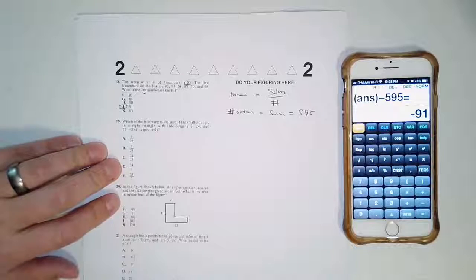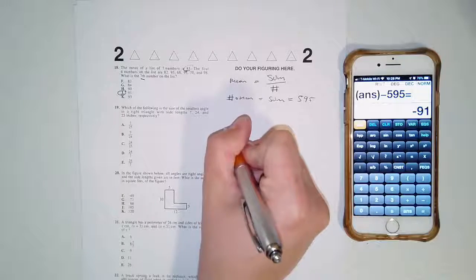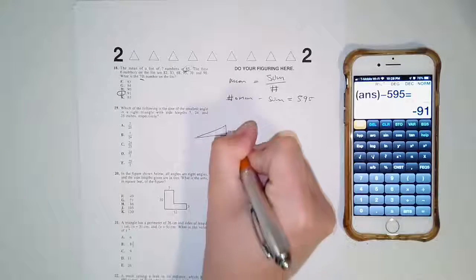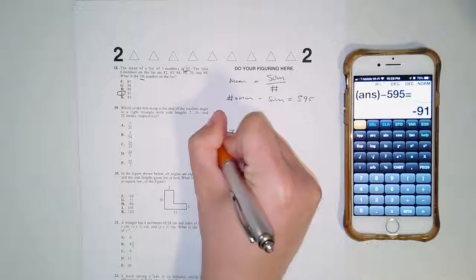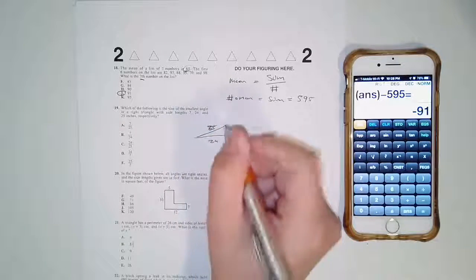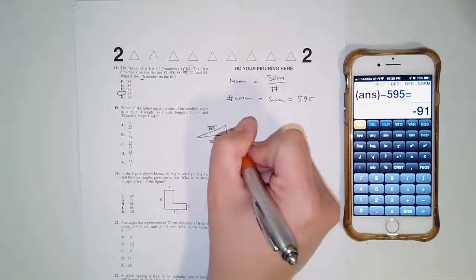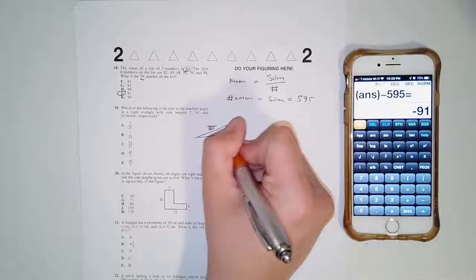Which of the following is the sine of the smallest angle in a right triangle with side lengths 7, 24, and 25 respectively? Okay, so what's going on here is we've got our 7, 24, 25. I know that my 25 is my hypotenuse because it's the longest one. I know that 7 is the smallest one.